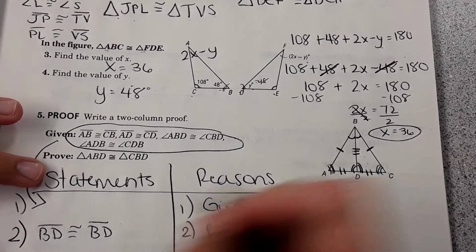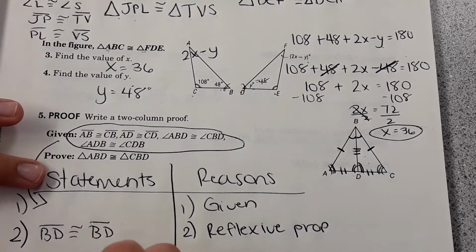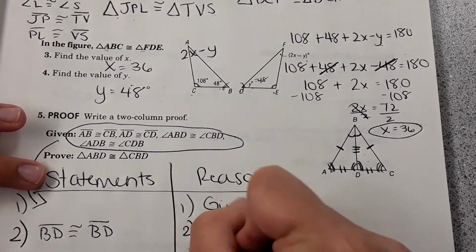And then for 3, I can say that angle A is congruent to angle C based on the third angle theorem.